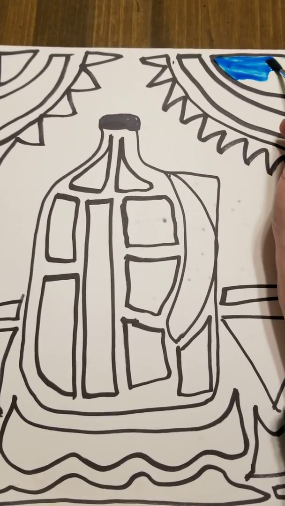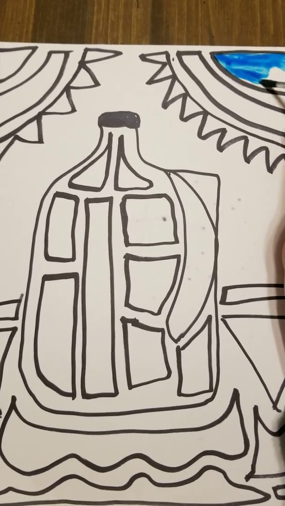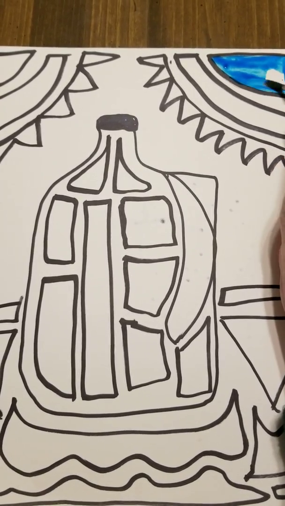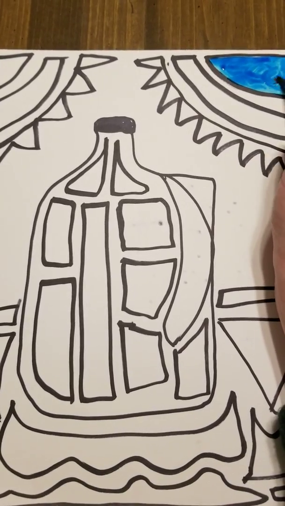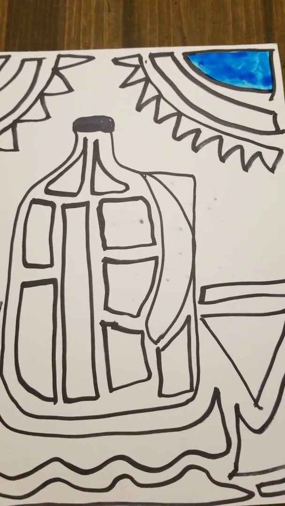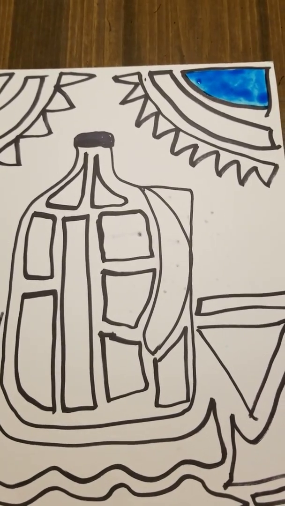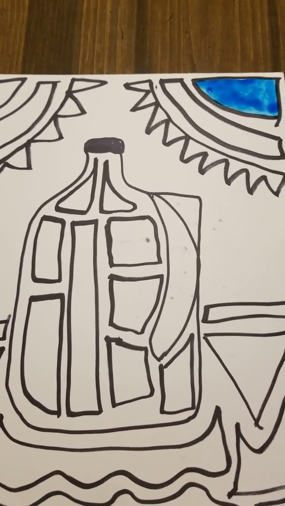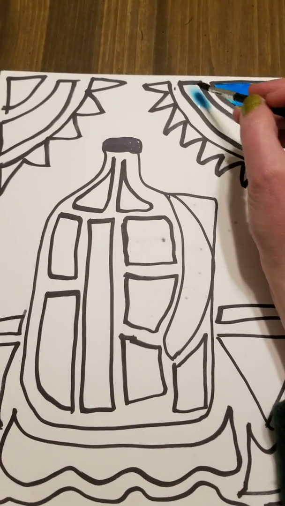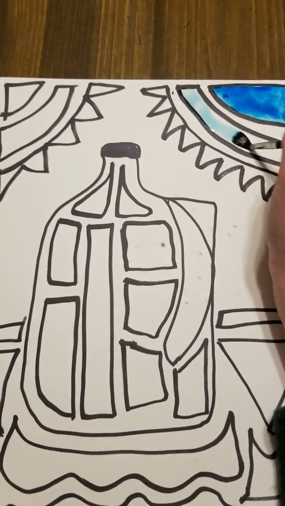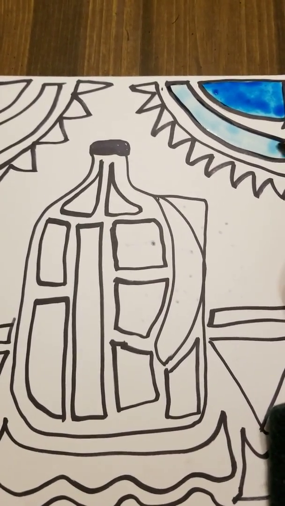And I have a fairly larger brush compared to the other sizes that I have, but I want to make sure that I have a brush that's a good size to fit inside the shape that I am painting. So that is my dark blue. Now I'm going to try to make a medium blue, so I'm adding a little bit of water to the blue that I just used. And this is how I create monochromatic paint color scheme in my painting.